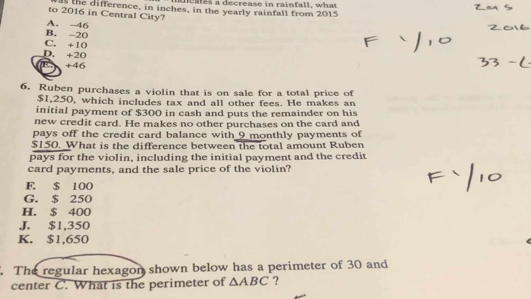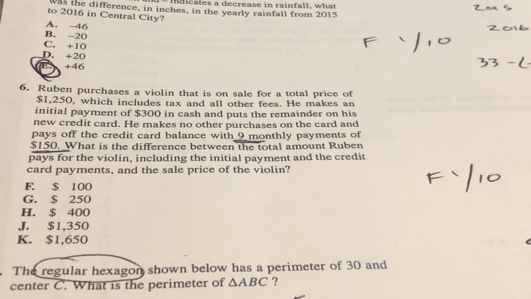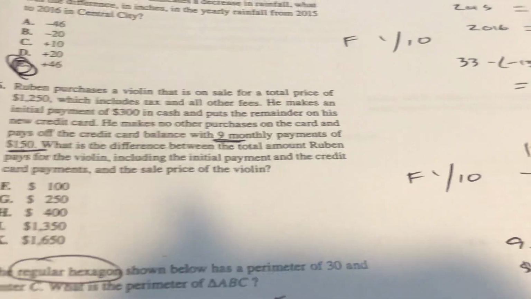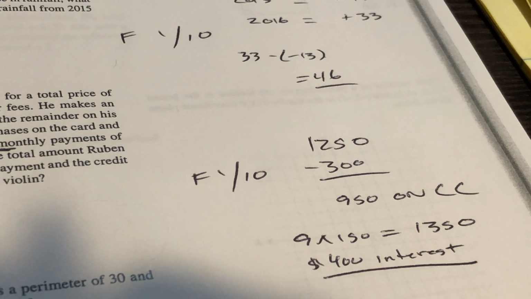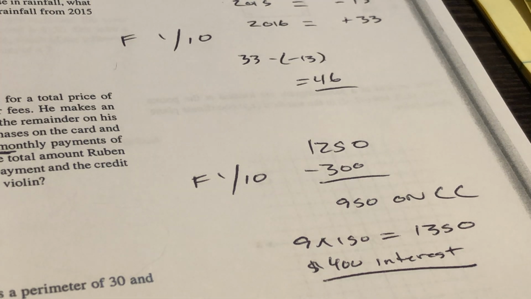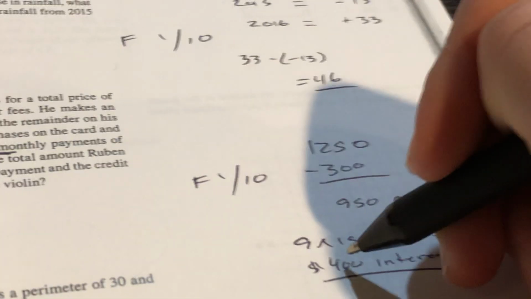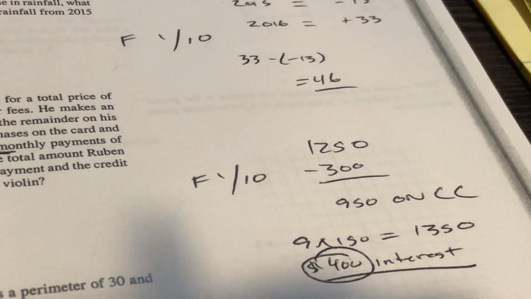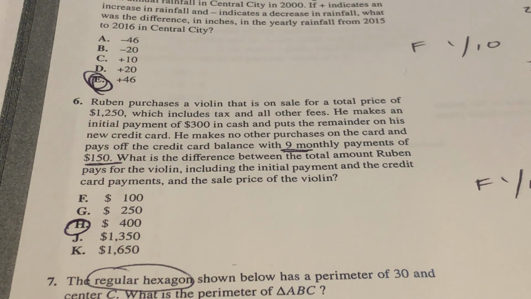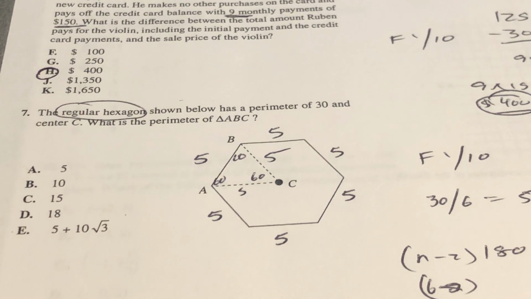Ruben purchases a violin on sale for a price of $1,250, which includes tax and other fees. He makes an initial payment of $300 cash and puts the remainder on his new credit card. That's $950 on the credit card. It says here that he's going to pay 9 monthly payments of $150. That's $1,350. Okay, so what's the difference between the total amount he actually paid versus the sale price? It's the interest. He paid $400 in interest, which sounds like a lot. Okay, $400.